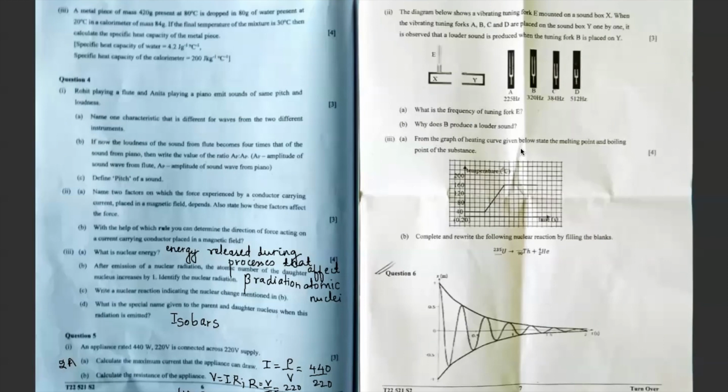From the graph of heating curve given below, state the melting and boiling point. So melting point is this first horizontal section of this graph. It corresponds to the temperature for this horizontal section, that is 40 degrees Celsius. And the boiling point will be for the second horizontal section, that is 160. So 40 and 160. 40 is for melting point, 160 is for the boiling point.